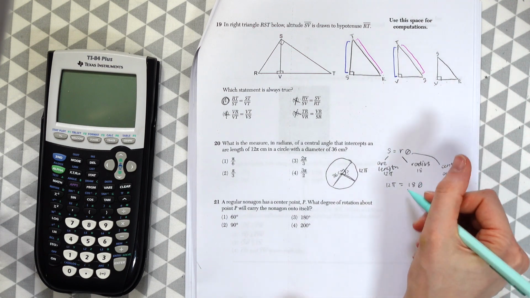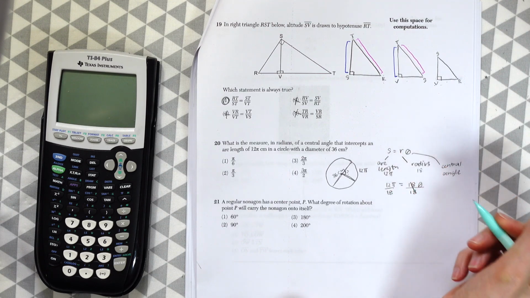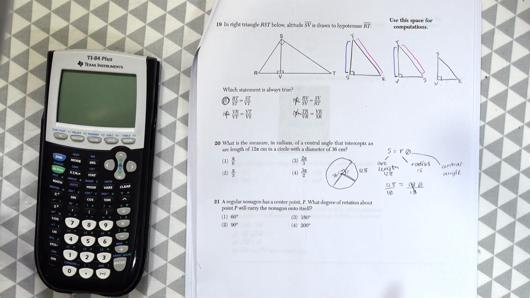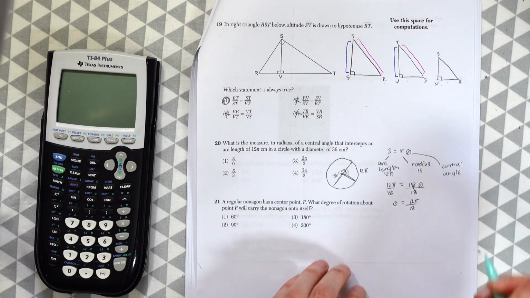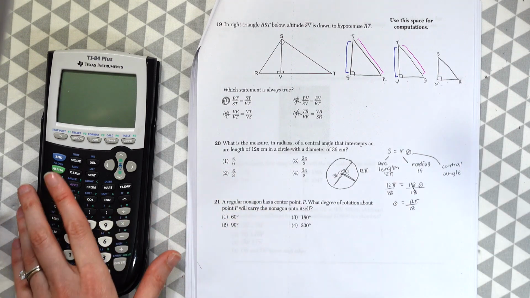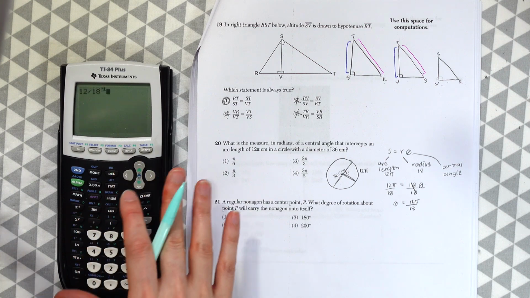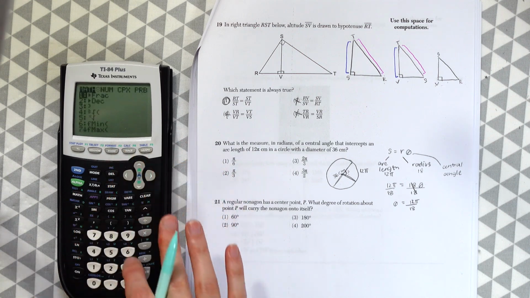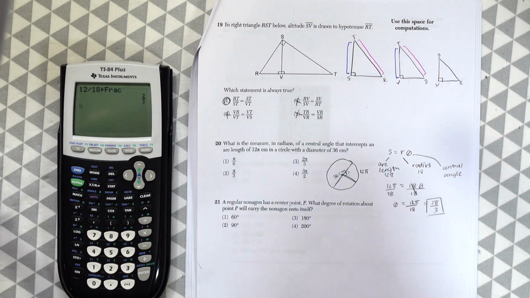So now we just need to solve for theta. So to do that, we're just going to divide 18 on both sides, and we get 12 pi over 18 is equal to theta. But when you look at the answer choices, you could see that's not exactly there. So we can reduce this a bit. 12 divided by 18. This can be reduced to 2 pi over 3, which is choice number 3.